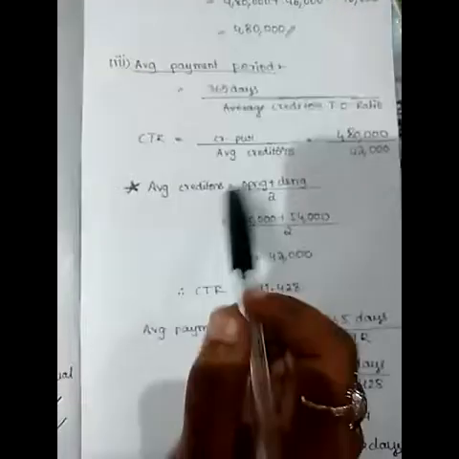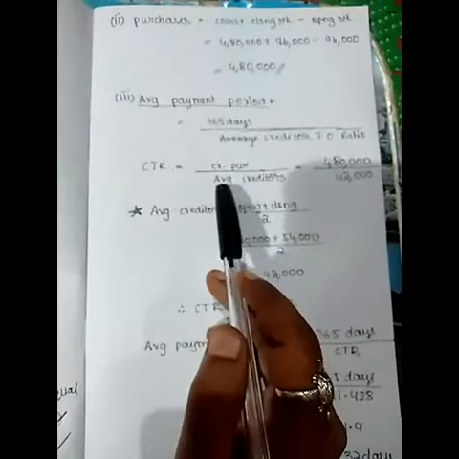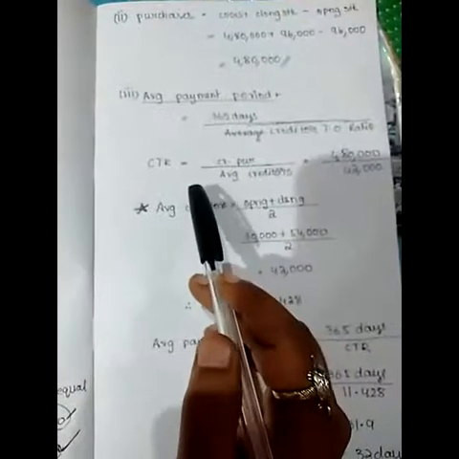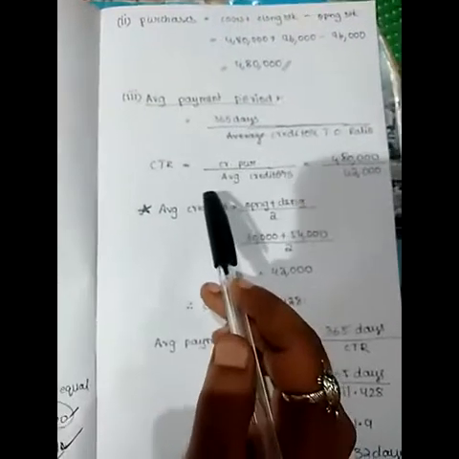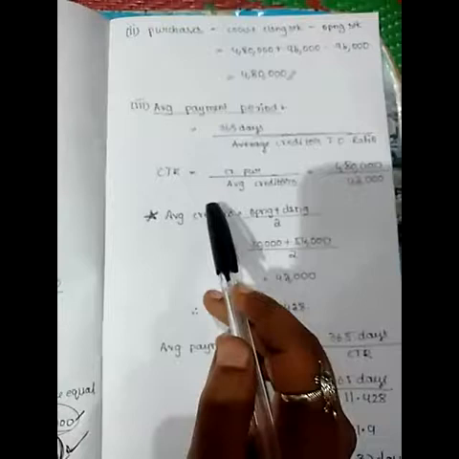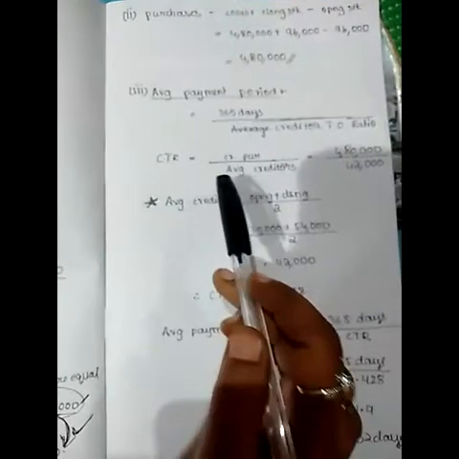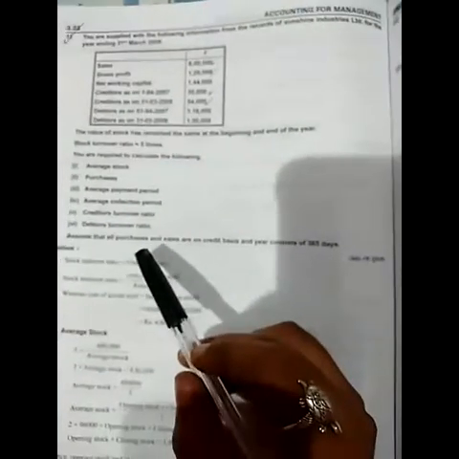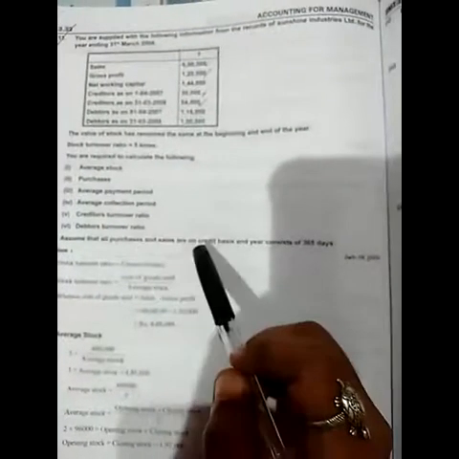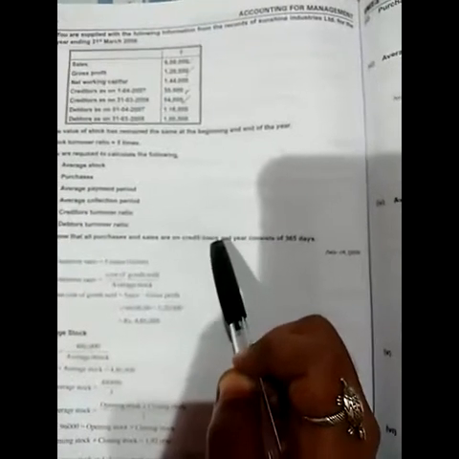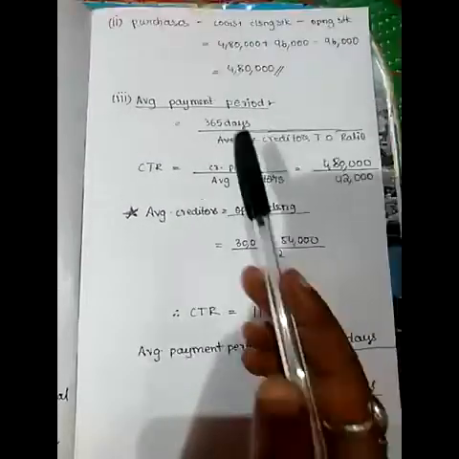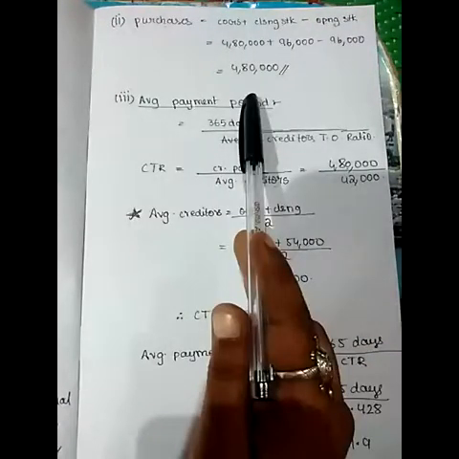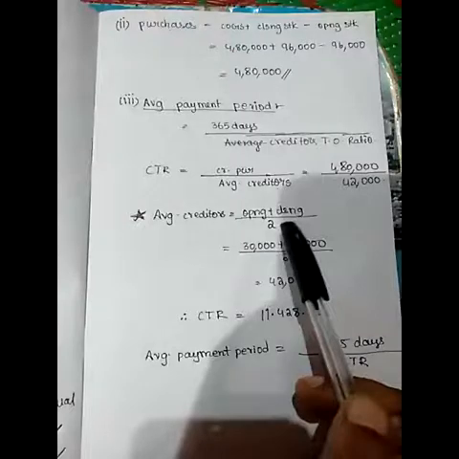సో క్రెడిట్ పర్చేసెస్ గురించి మన క్వశ్చన్ లో క్యాష్ పర్చేసెస్, క్రెడిట్ పర్చేసెస్ డిఫరెంట్ గా ఇవ్వలేదు. Some questions he will specify, some questions he will not specify. But in this question which we are doing, he gave that all purchases and sales are on credit basis. So all purchases are on credit basis. So take the whole amount of purchases as credit purchases, divided by average creditors.